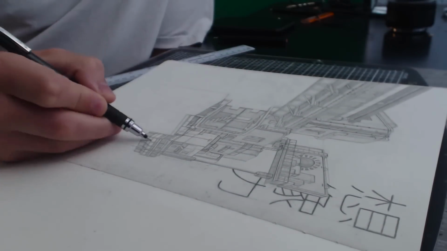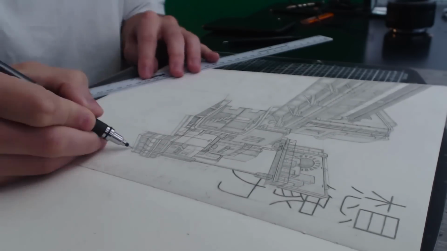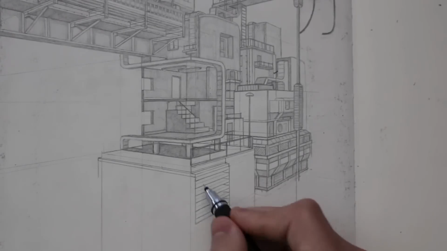I'll sometimes experiment and have fun with the drawing by drawing some out of the ordinary structures, or at times I will even skew the perspective to create forms which would be impossible in real life.